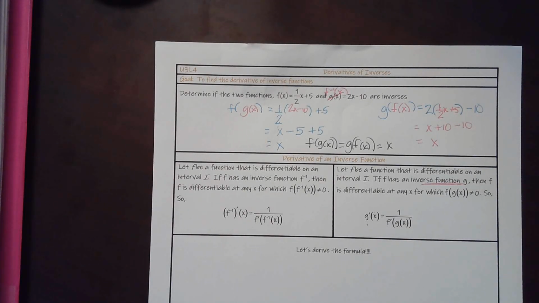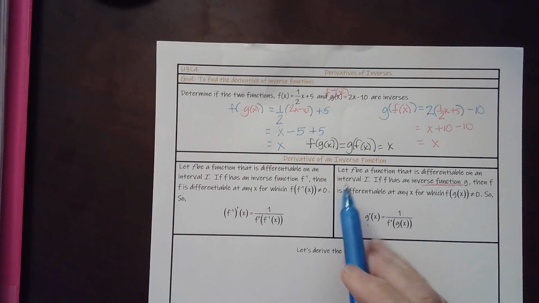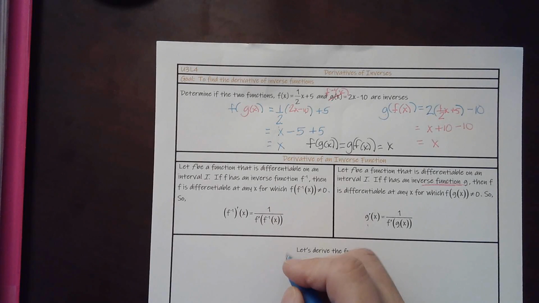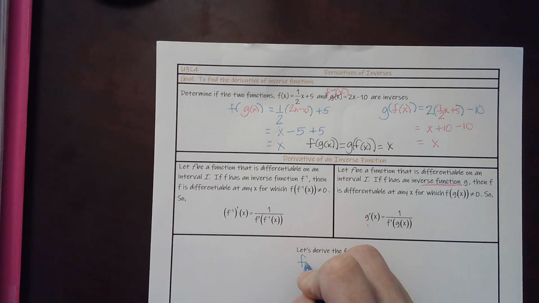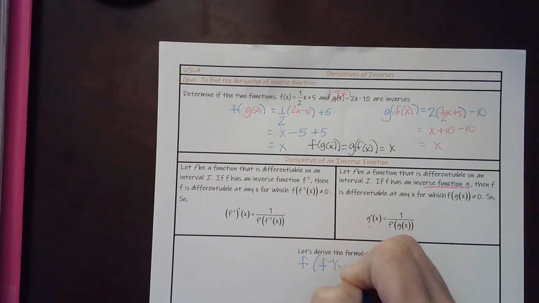Okay, so what I want to do now is derive the formula. I want to take one of these expressions, the composite function f of f inverse of x.